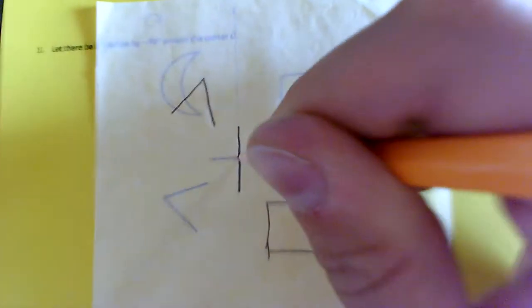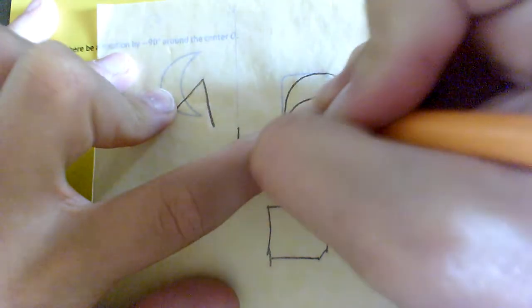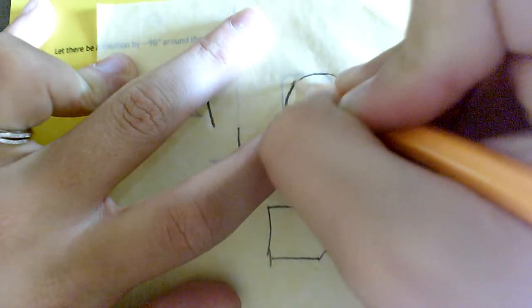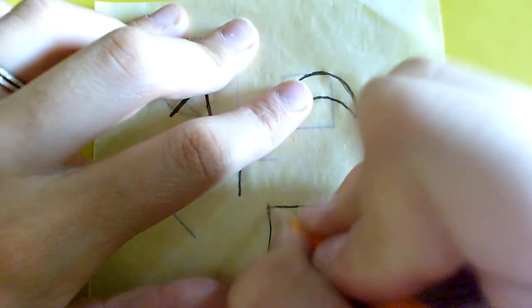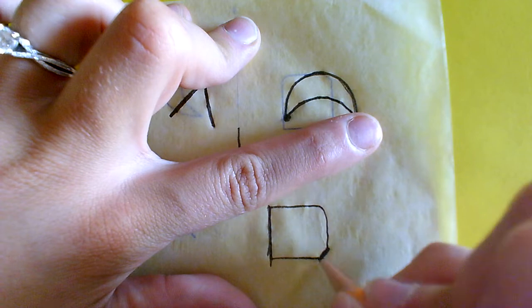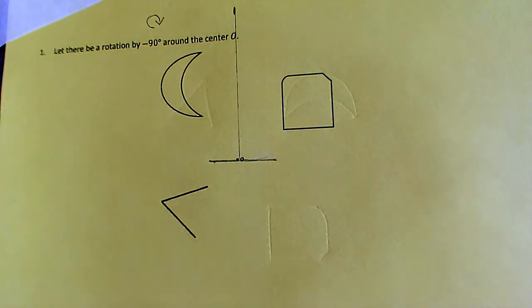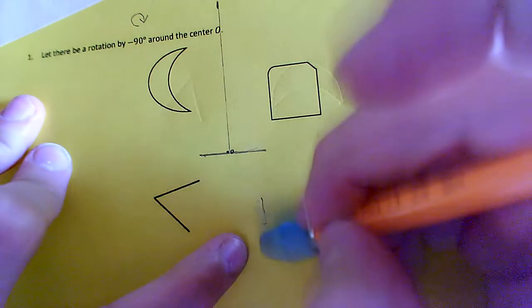Now, we are going to sketch those figures back onto our page. So you can see how that kind of indented onto the page.